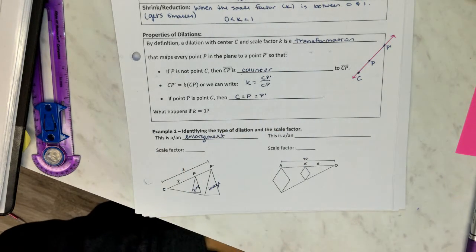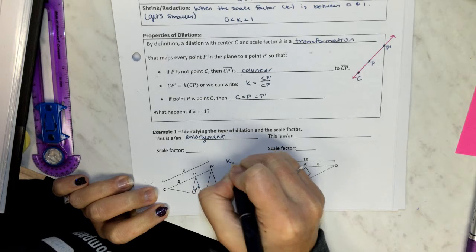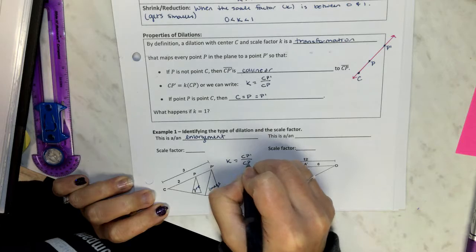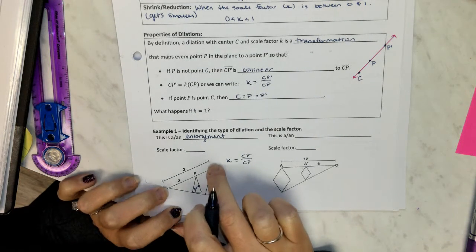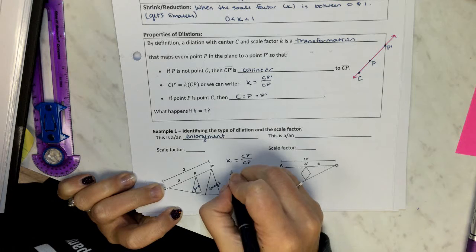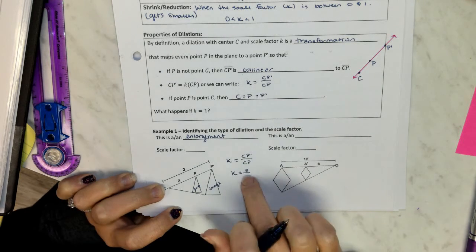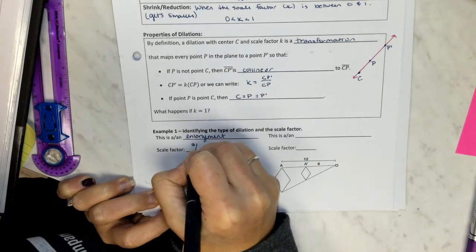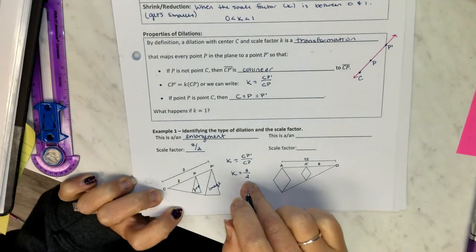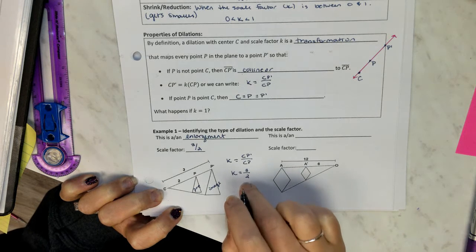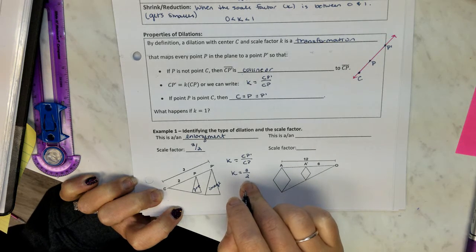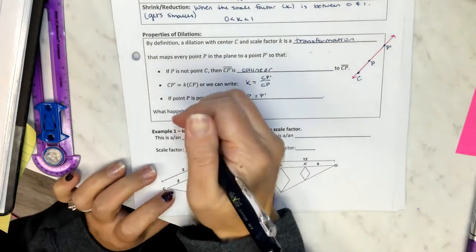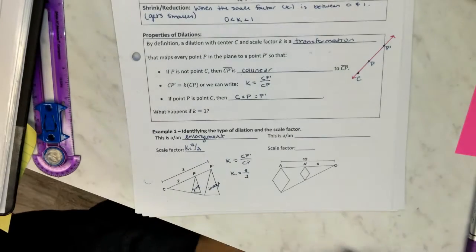Okay, now we're going to have to figure out our scale factor. Now remember, you can find k because it's the distance between C and P prime over CP. So the distance between C and P prime is up here. That distance is 3, over the distance between C and P, which is labeled here. That's 2. So I wrote it over here first because a lot of times you have to reduce the fraction. 3/2 is already reduced. There's no number that goes into 3 and 2. So your scale factor is 3/2. That's your k value. K is 3/2.